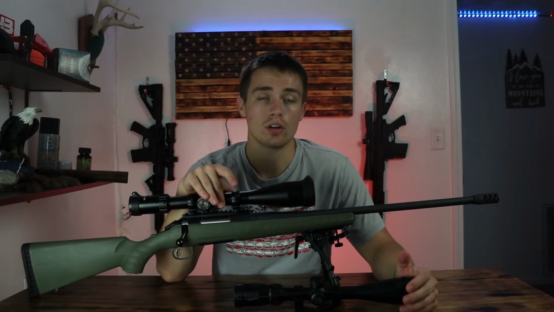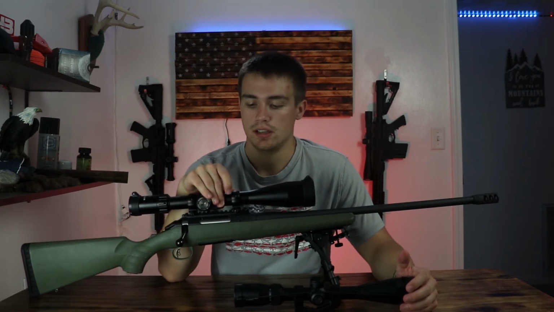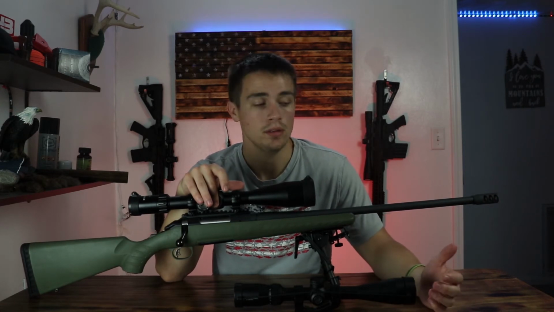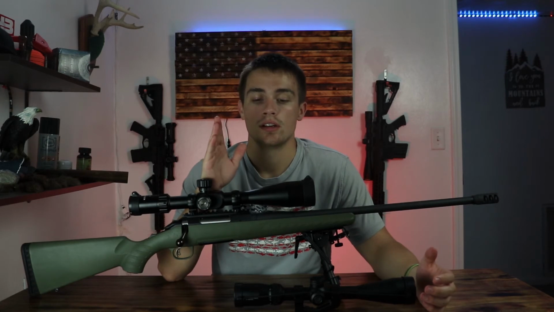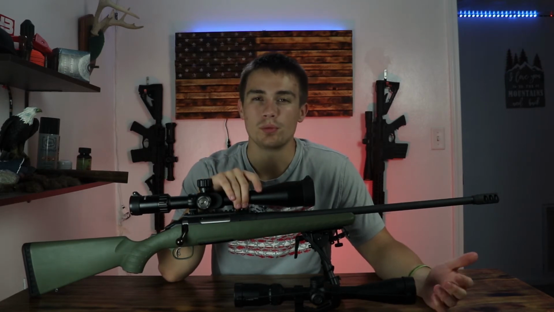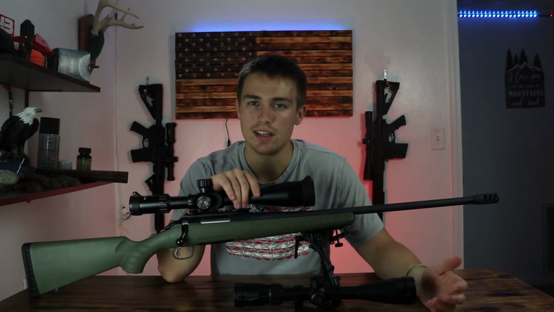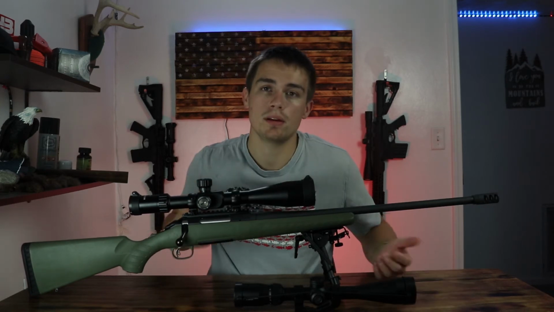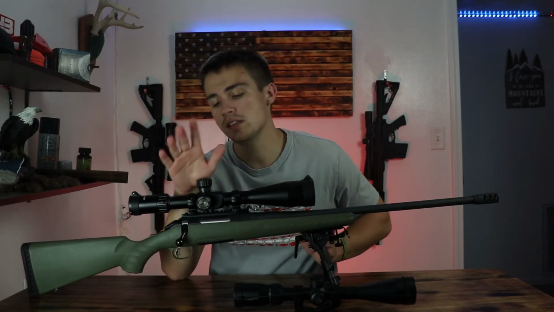So I find the first focal plane low power variables a little less useful than the larger long range optics. I think first focal plane really shines, like I said, in the long range game, and not really in the, I guess I want to say, under 300 yards. If you're doing stuff under 300 yards, I don't really think you need it. To each his own. Don't get me wrong, to each his own.